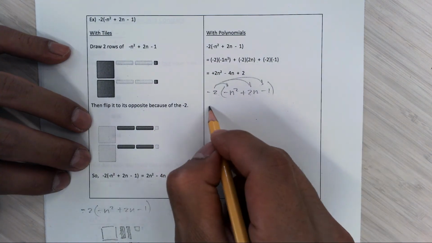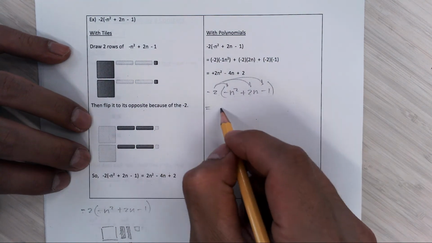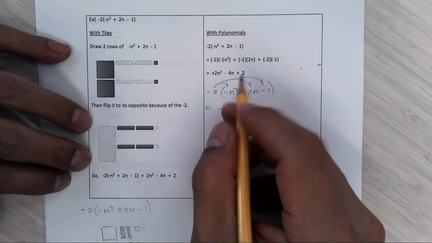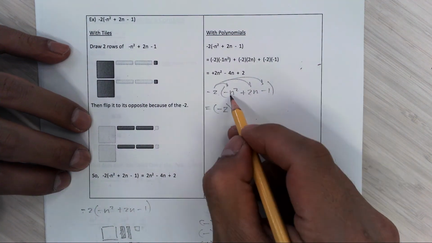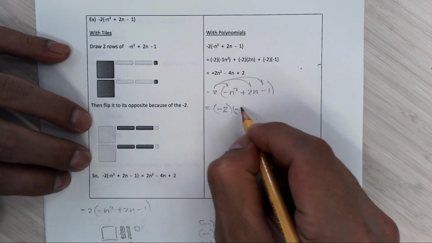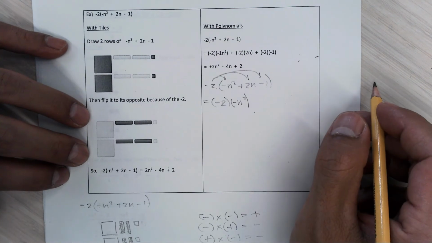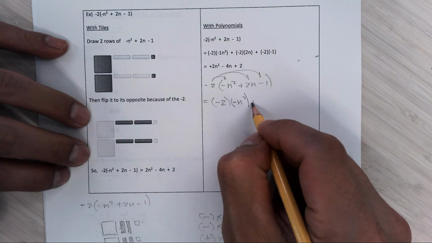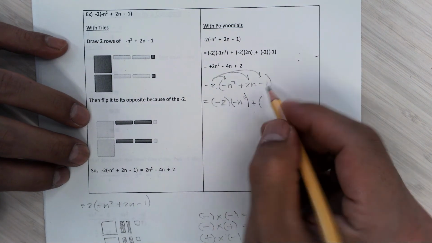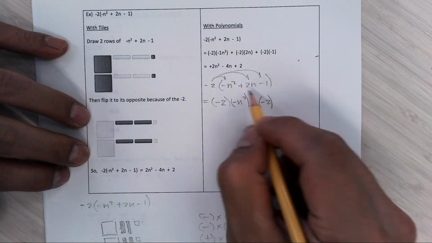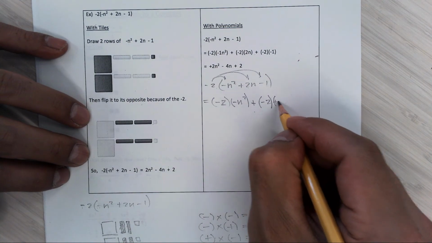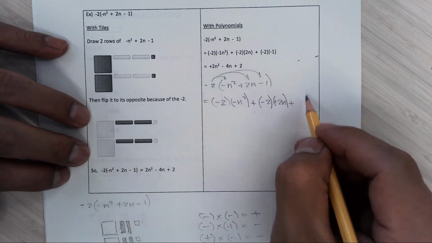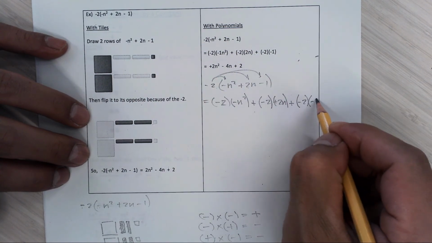Watch how this plays out. Take my negative 2, and I'm going to multiply that with this negative n squared. I'm also going to take this negative 2 and multiply it by this positive 2n. I'm going to put an addition here for now, because it's negative 2 multiplied by positive 2n, like so, plus one more multiplication, which is negative 2 times negative 1.